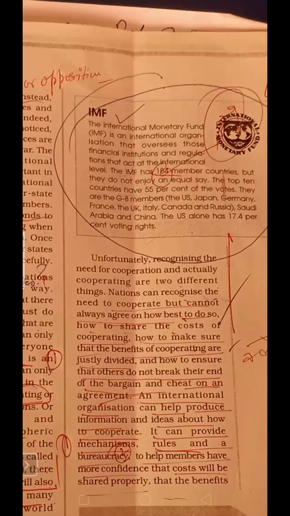What is G8? Who are the G8 members? They are the US, Japan, Germany, France, the UK, Italy, Canada, and Russia. I repeat, the US, Japan, Germany, France, the UK, Italy, Canada, and Russia. Saudi Arabia and China also. The US alone has 17.4% voting rights.